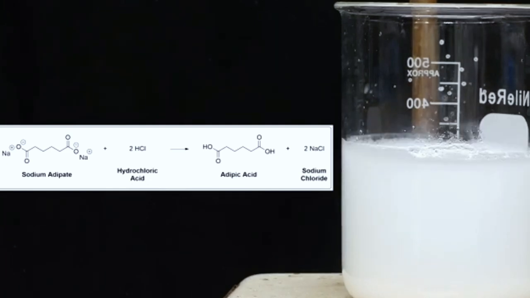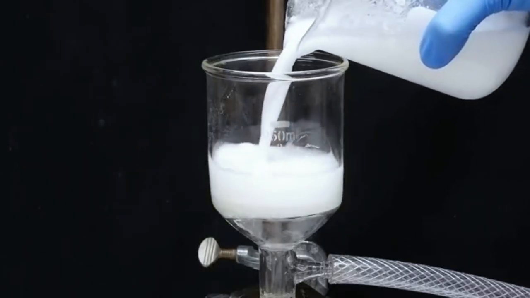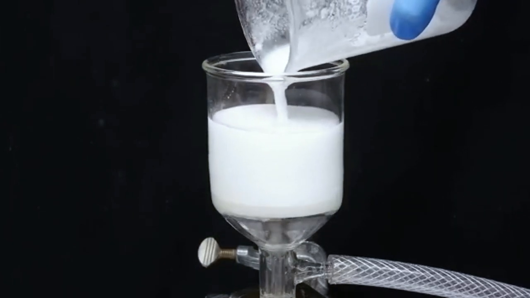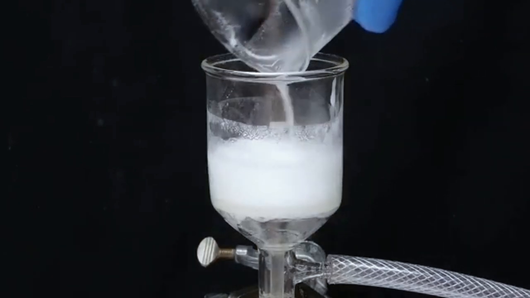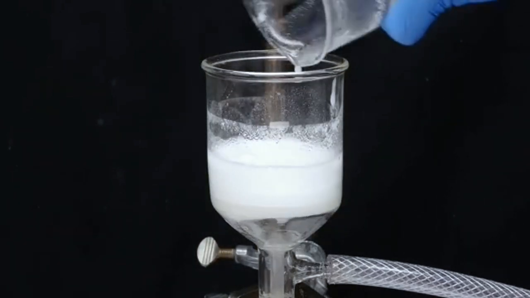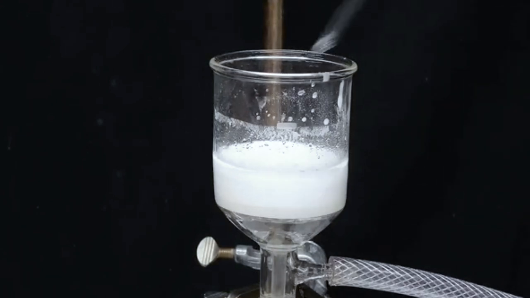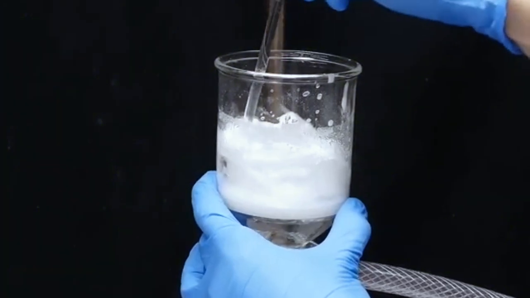I continue adding the hydrochloric acid until I get to a pH of about 1. The beaker is placed in a freezer and cooled to around 5°C, and then the adipic acid is filtered off. The beaker is washed a few times with a small amount of distilled water. Once everything was pulled through, I turned off the vacuum and did one final and thorough washing.